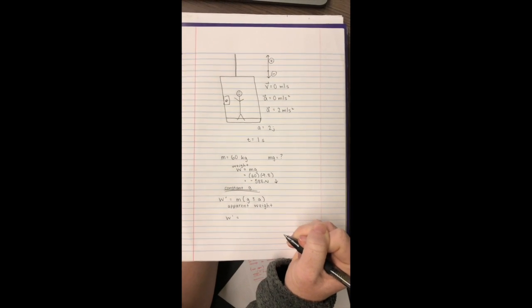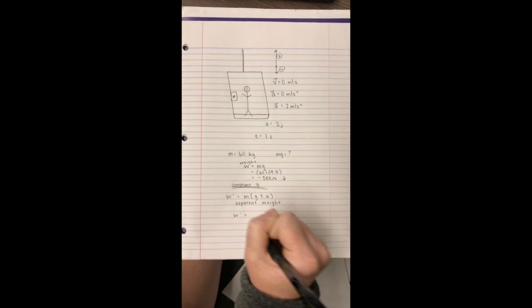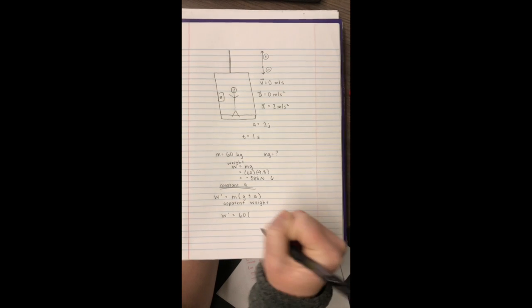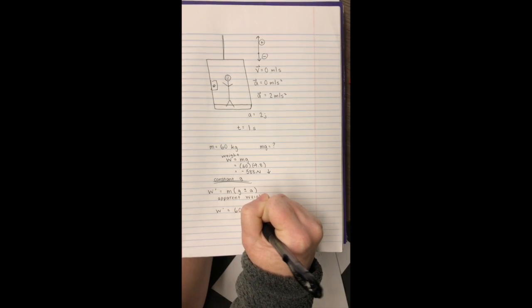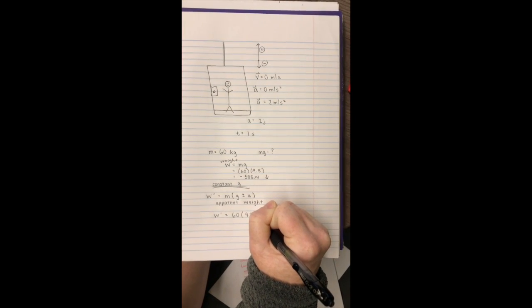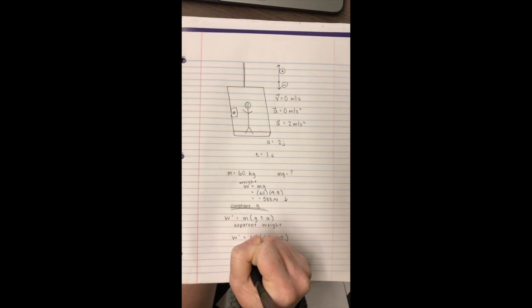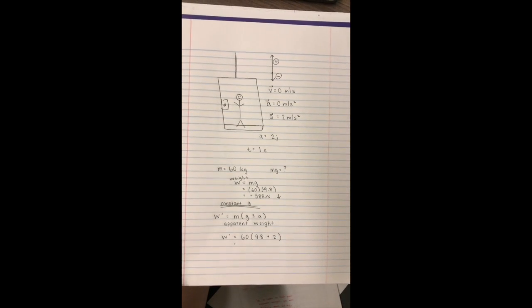So, in order to find your apparent weight, you will multiply mass, or 60 kilograms, times the quantity of acceleration due to gravity, 9.8 meters per second squared, plus the acceleration of the elevator, 2 meters per second squared. When you multiply this out, you get 708 newtons as your apparent weight.